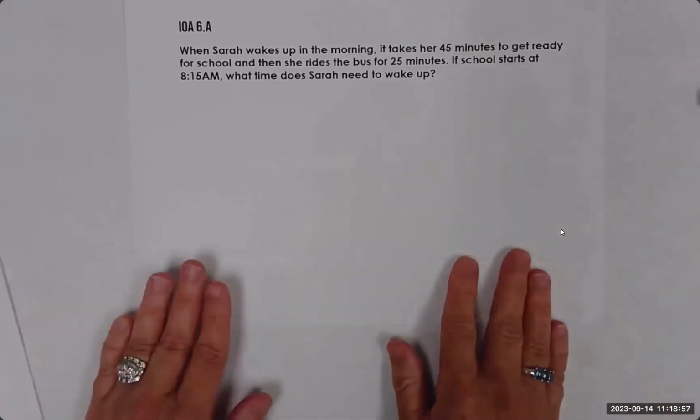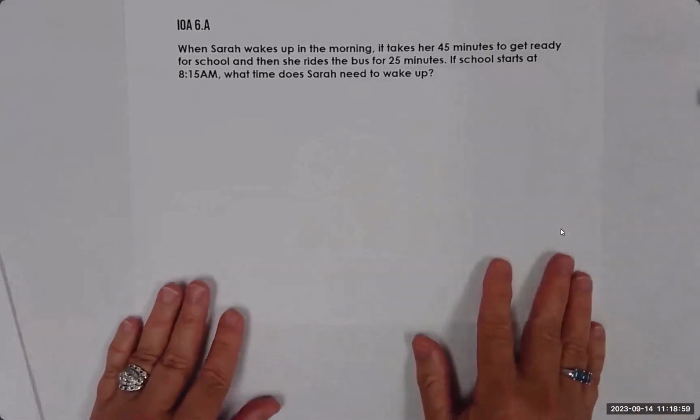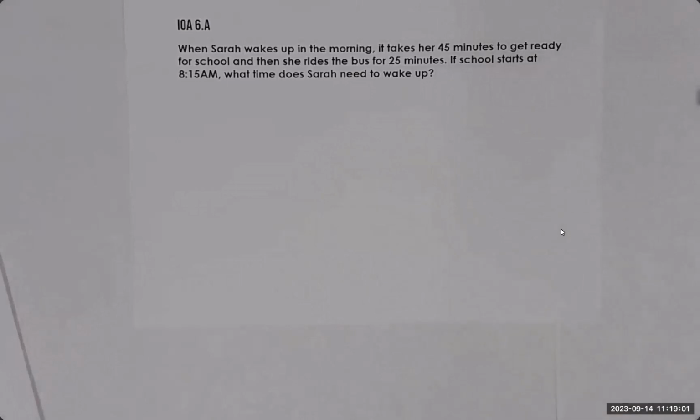Let's go ahead and look at the problem. When Sarah wakes up in the morning, it takes her 45 minutes to get ready for school, and then she rides the bus for 25 minutes. If school starts at 8:15 a.m., what time does Sarah need to wake up?